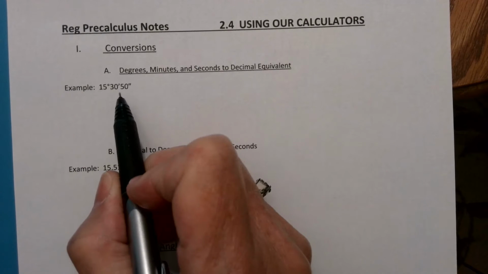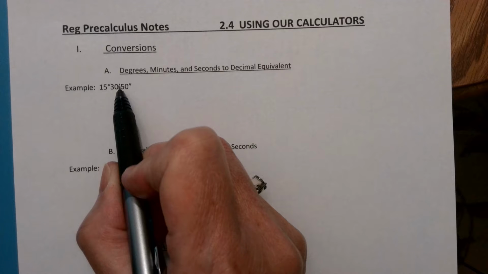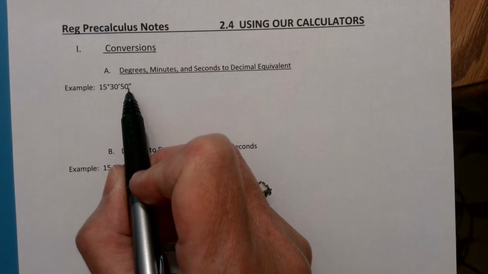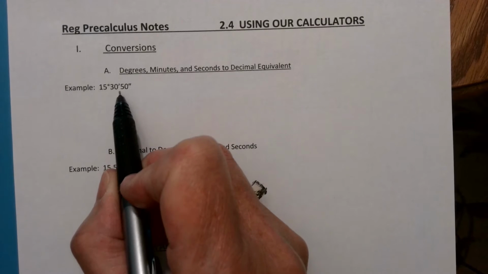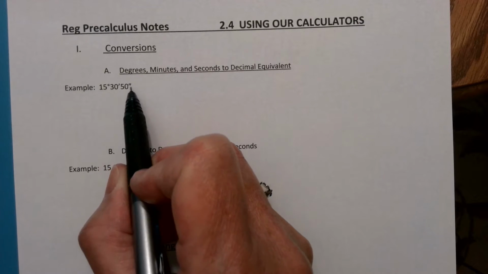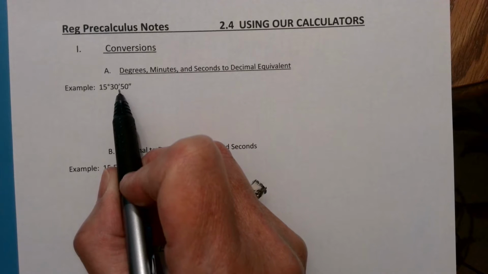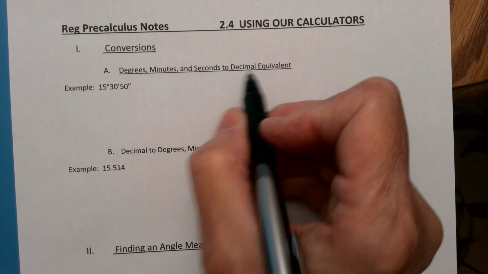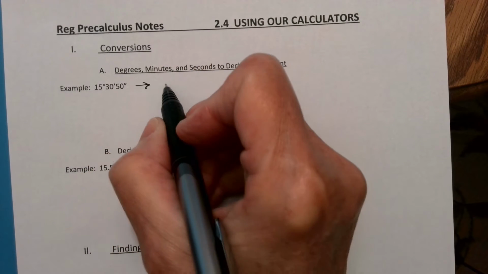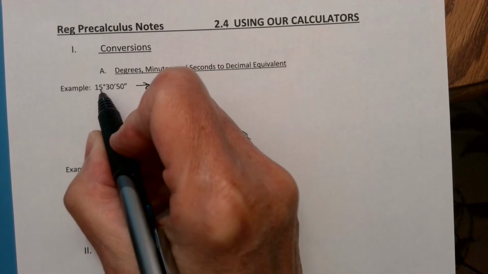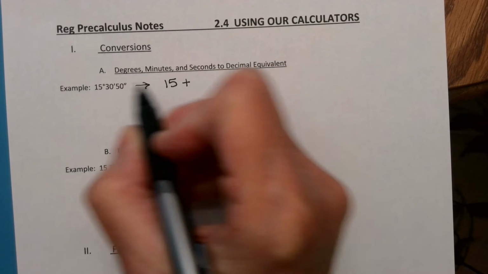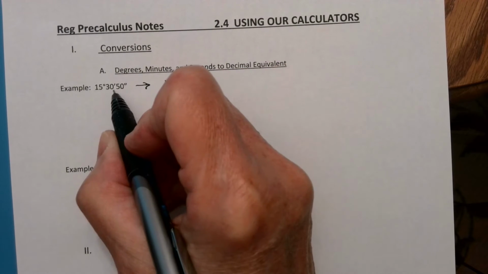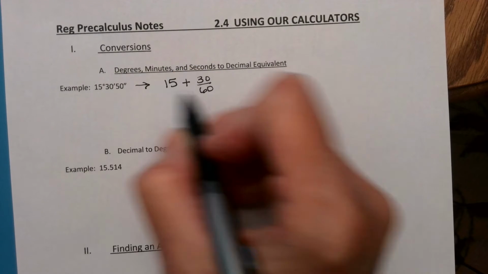Now, when we're talking about angle measures, this one little mark means minutes and the double means seconds. I know that in linear measurement it means feet and inches, but in angle measurements it means minutes and seconds. So they are portions of a degree is what that boils down to. So it's real simple. To convert this to a decimal, all you do is you say 15. So whatever the degree is, you just say what that degree is plus, and whatever the minutes are, you do 30 over 60. So if it's 40, it's 40 over 60. If it's 15, it's 15 over 60.